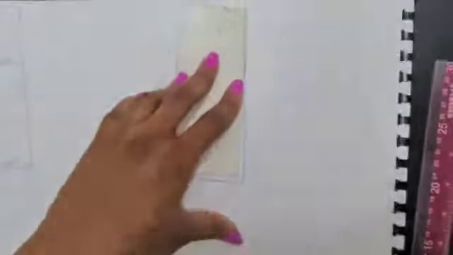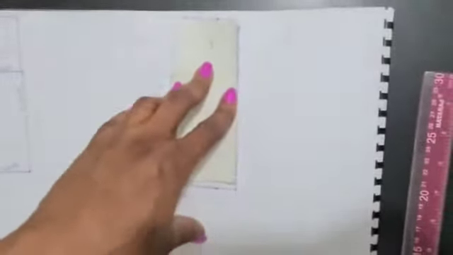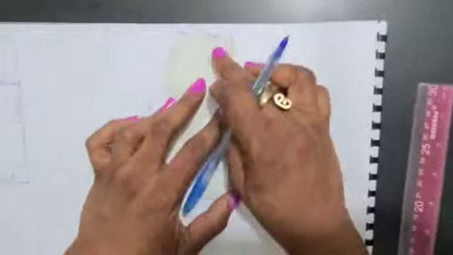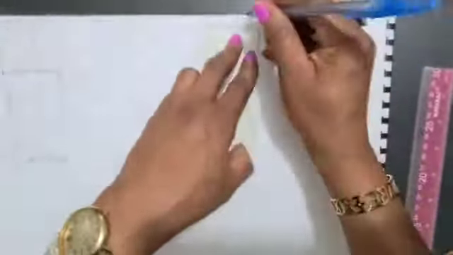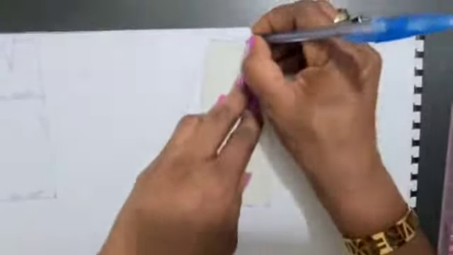So after that, I'm going to move to the pivot method. I'm going to use the pivot method to create my airline skirt. So how do I do that? I will close the dart and transfer the excess of the dart to the hemline. So see, I trace. So this is the beginning of the dart. Can you see?